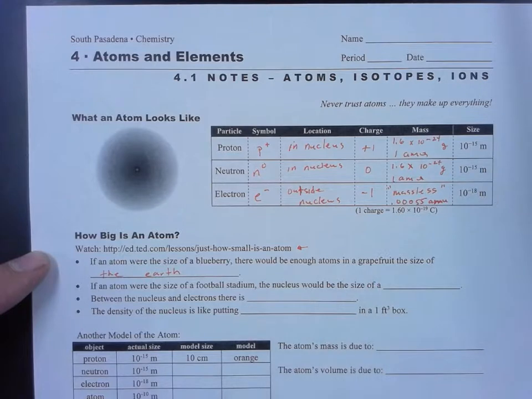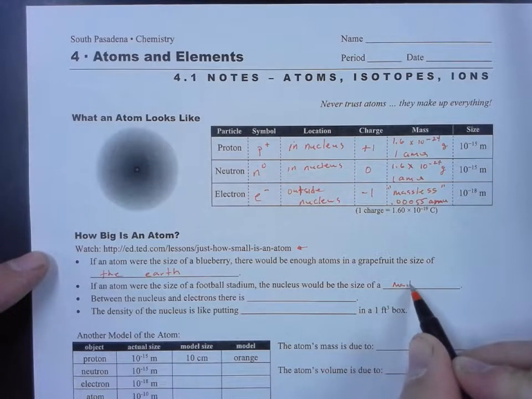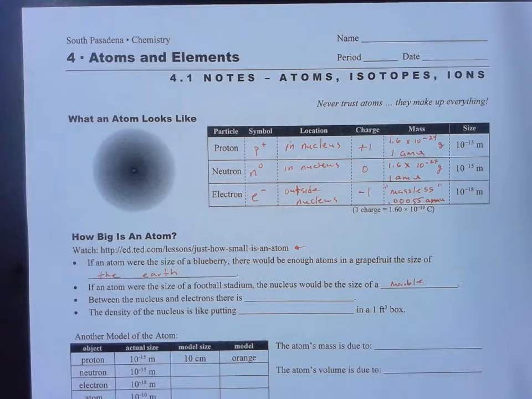If an atom were the size of a football stadium, the nucleus would be the size of a marble. So if you took one atom and blew it up to the size of a football stadium, let's say the Rose Bowl, and you went to look for the nucleus, you'd have to look down there on the field, and it would be the size of a marble. Between the nucleus and the electrons, there is empty space.